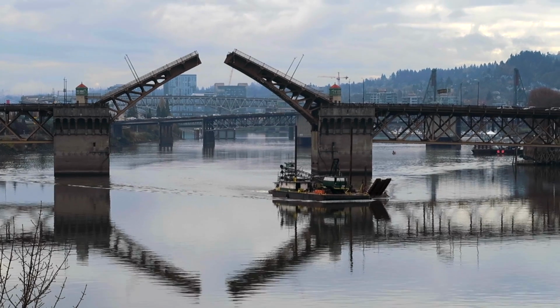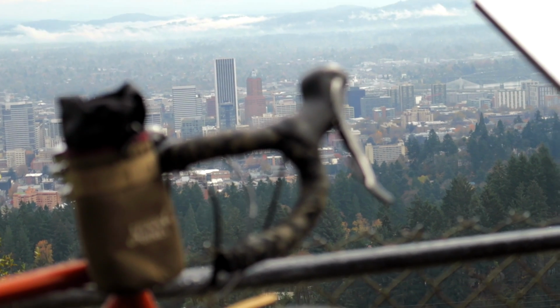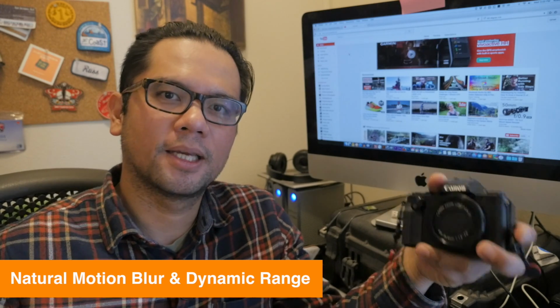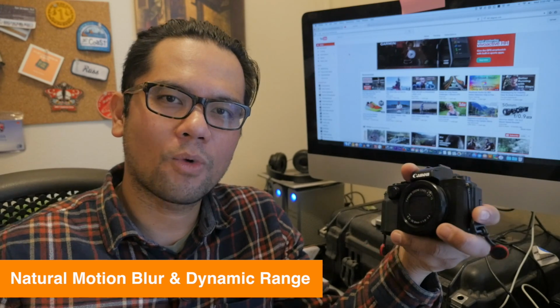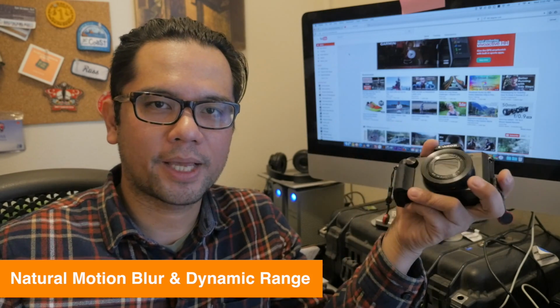So the Canon G5X is a 1-inch sensor compact camera, but you can actually get pretty good cinematic results from it. For the purposes of this video, I'm going to define cinematic as having natural motion blur, so shooting at 24 frames per second, and also having a slightly wider dynamic range than you're used to when you think of a compact digital camera like this one. So let's jump into the menu system and I'll show you what settings we use.